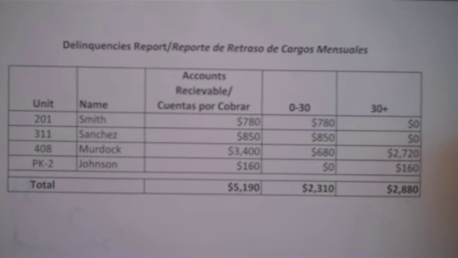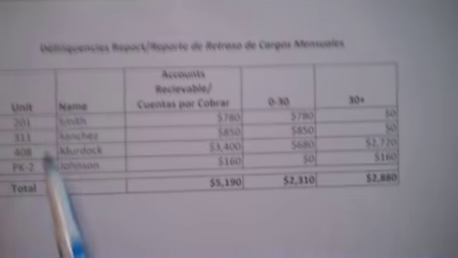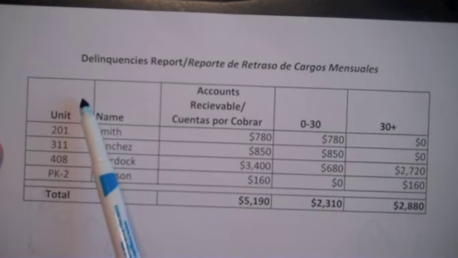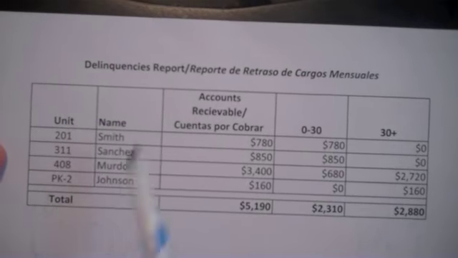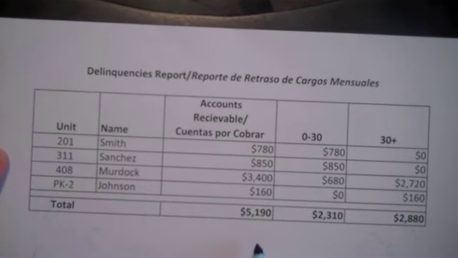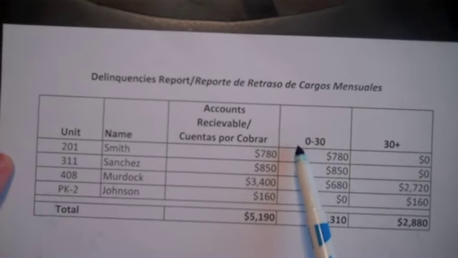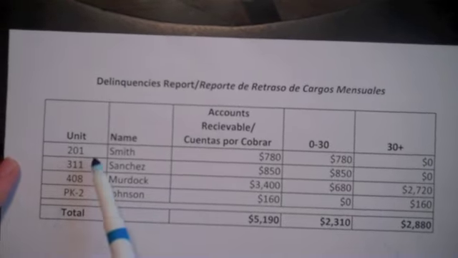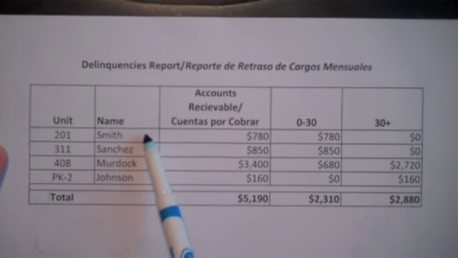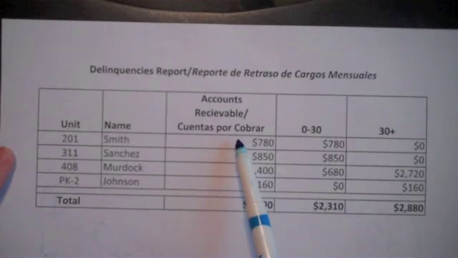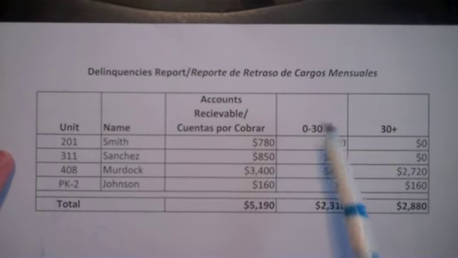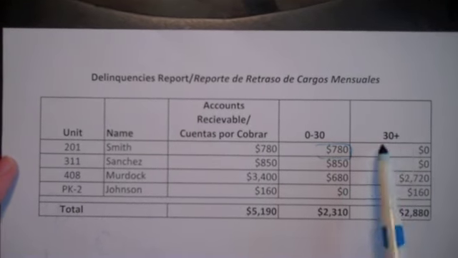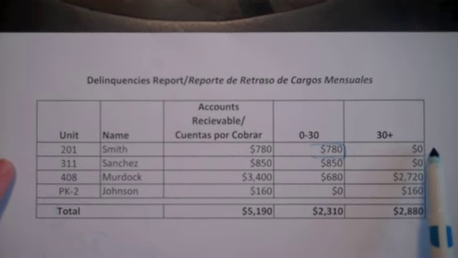This is the organization's delinquency report. On this report, you'll see how much people owe to the cooperative. You'll see here the unit number, the name, how much they owe, and if it's between the last 30 days or more than 30 days. For example, Unit 201, Mr. and Mrs. Smith lives there. They owe $780. This $780 was from the past month, but they didn't have a balance from previous months.